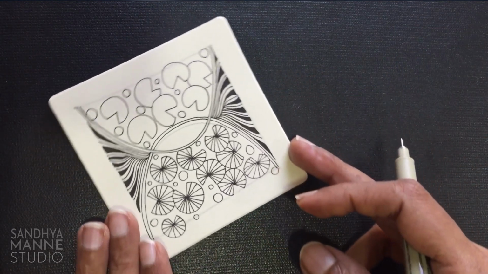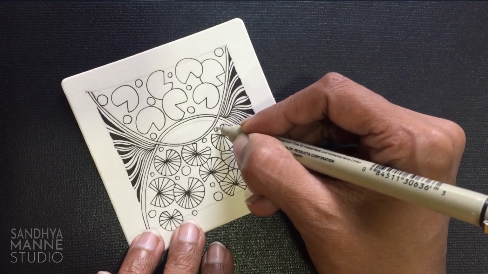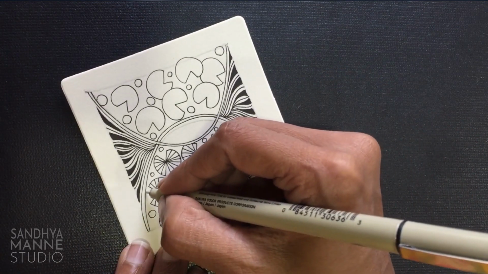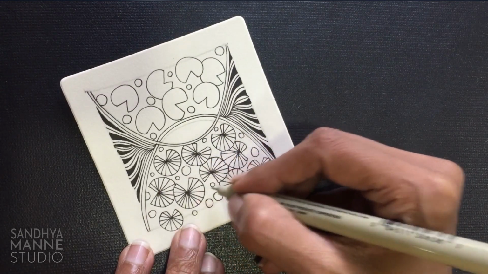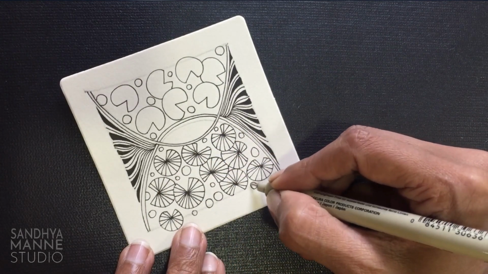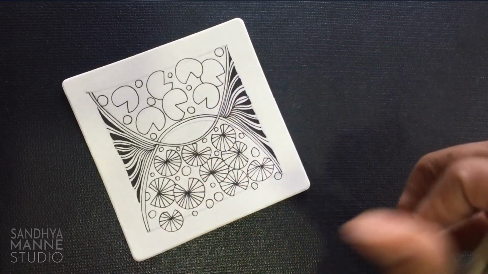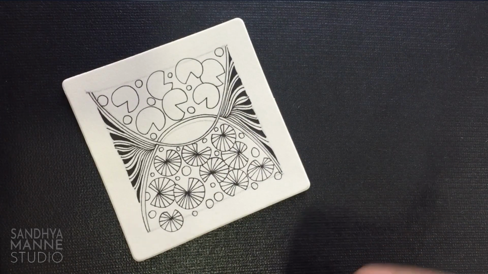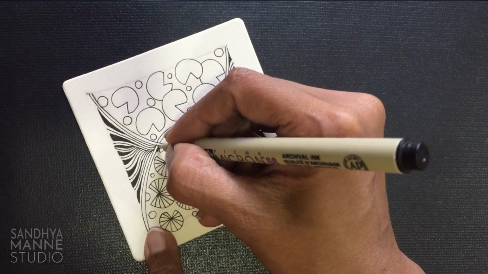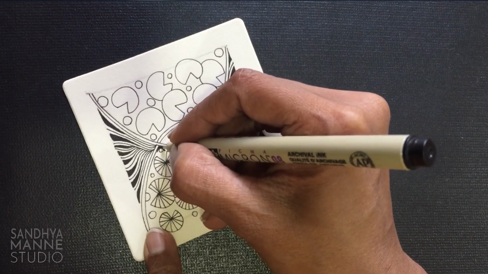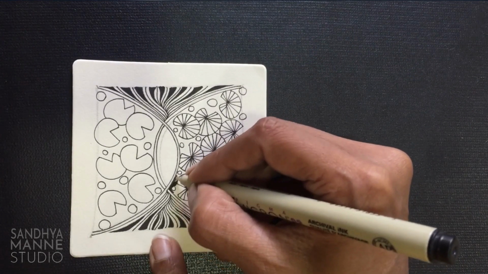Okay, I'm done with this. Our next step is to fill black this entire section. Add in a few circles, tipples, and make sure you don't fill these, and then fill the rest of it black. So let me get started. Take your time to do this.